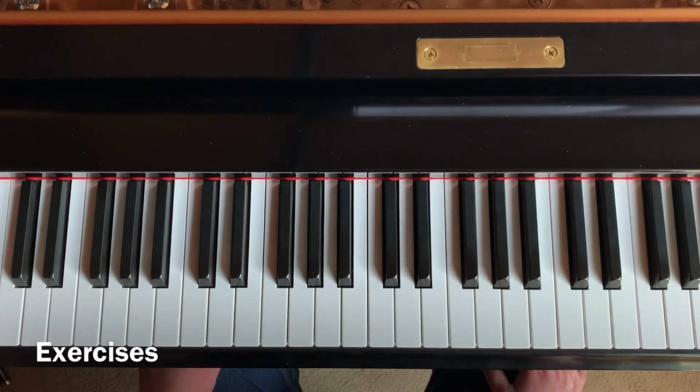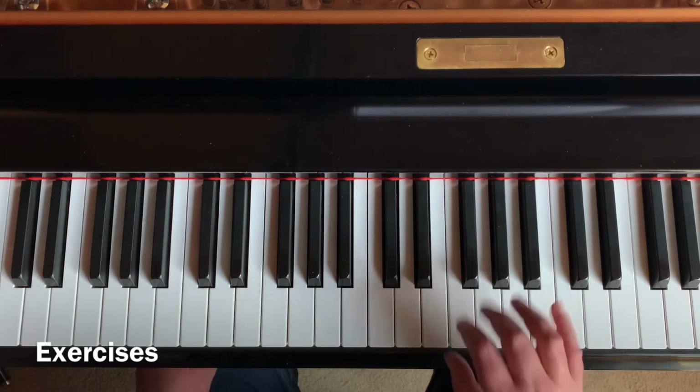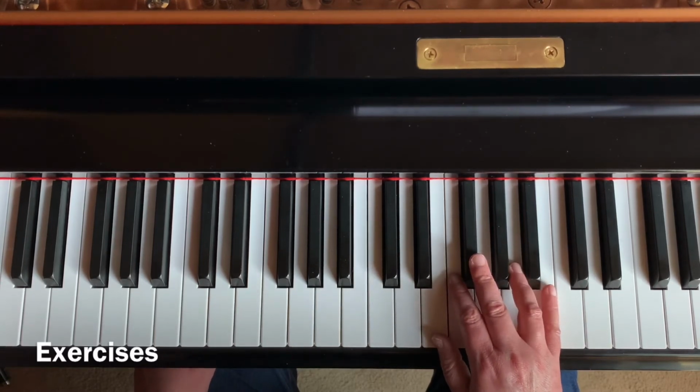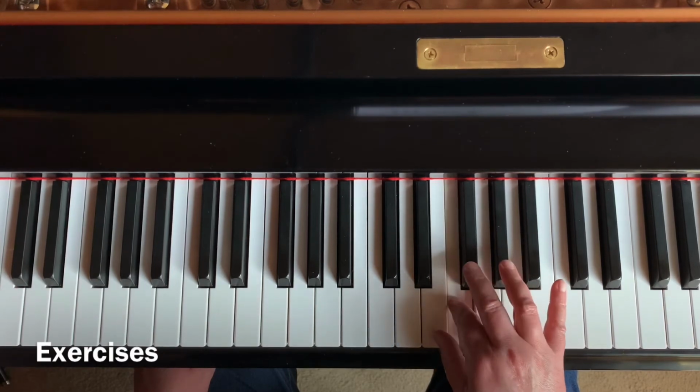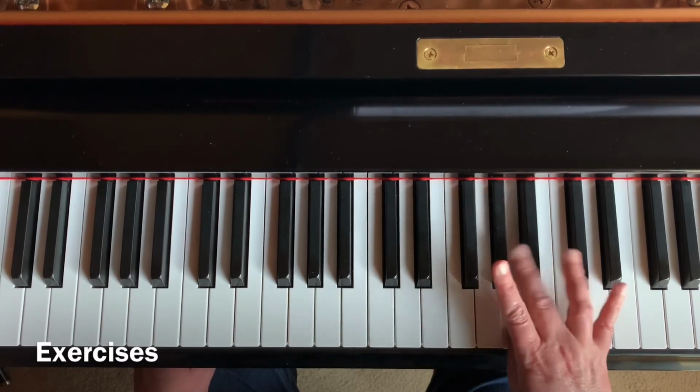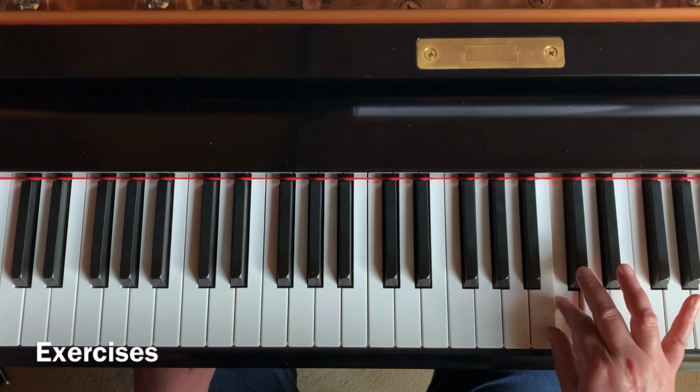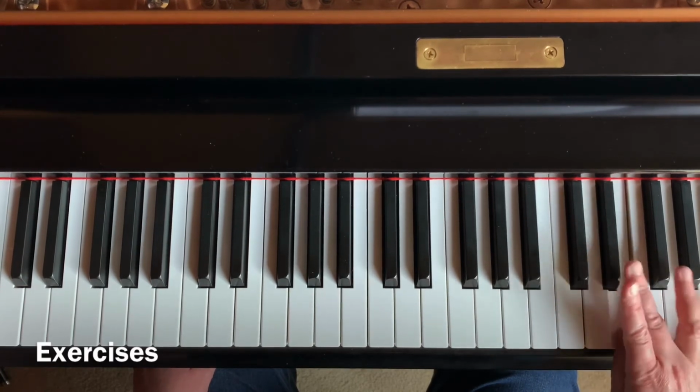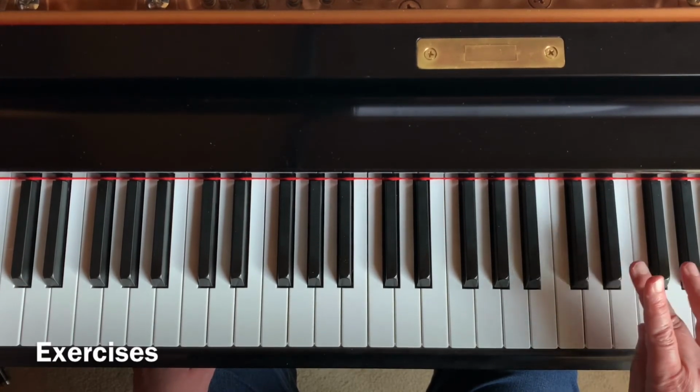Let's pick up the pace a little bit. We're going to do the same thing, just a little faster. 1, 2, ready, go. And now down.